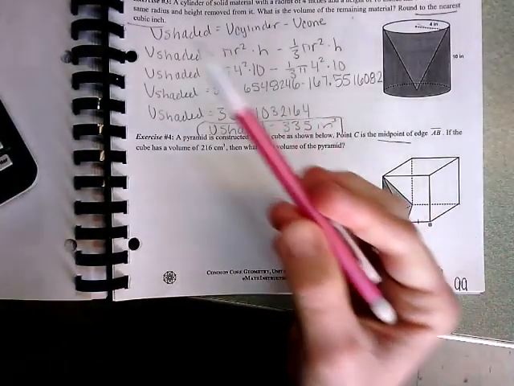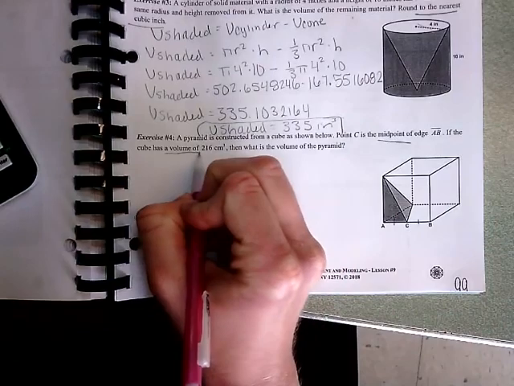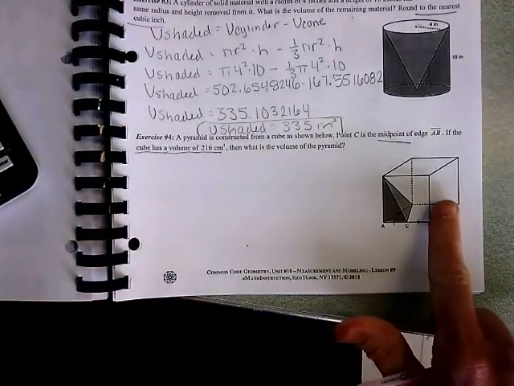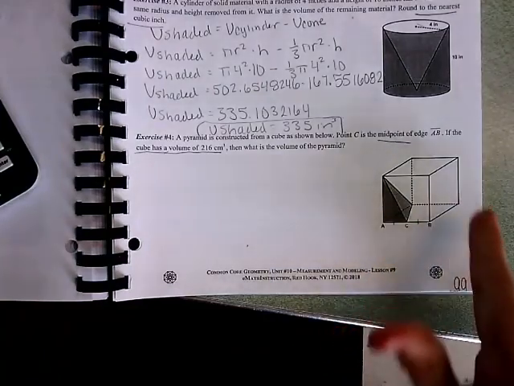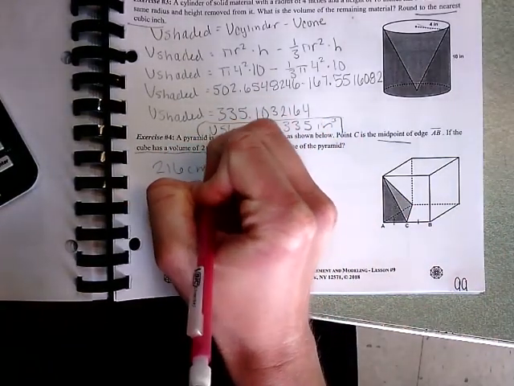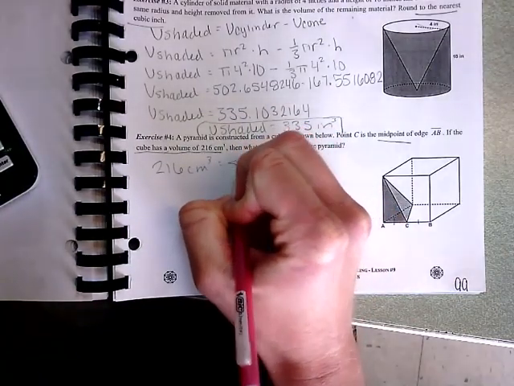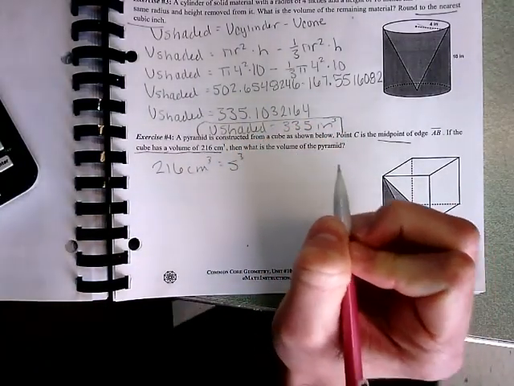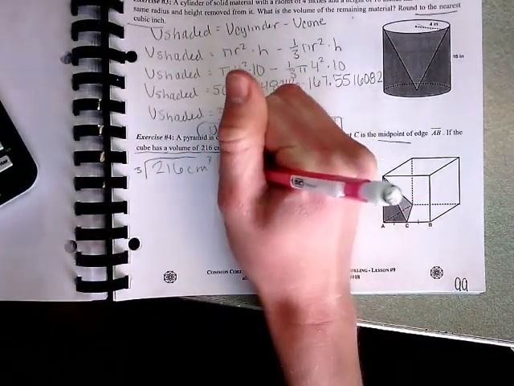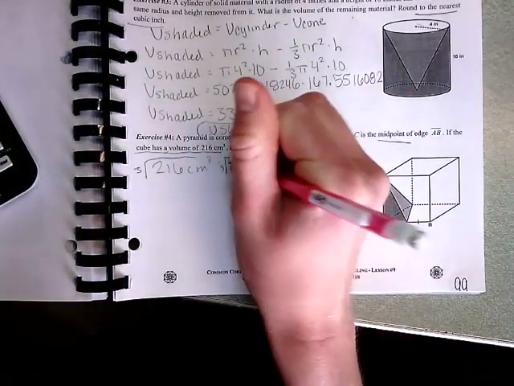Okay, so we were given the volume of the cube, which is this. Before we can do anything, we need to find the side length of the cube. We know that the volume of the cube is just the side length cubed. So to solve for the side length, we're going to take the cube root of both sides, so those cancel.